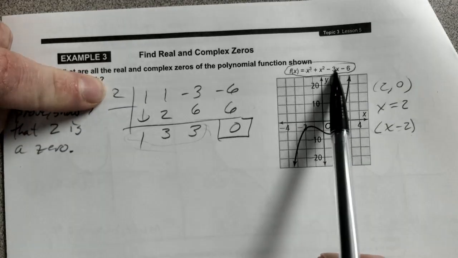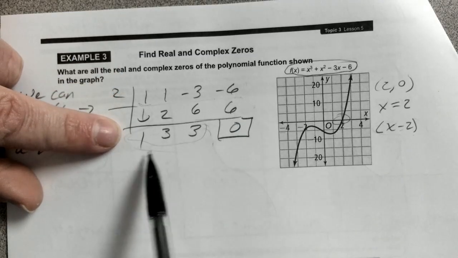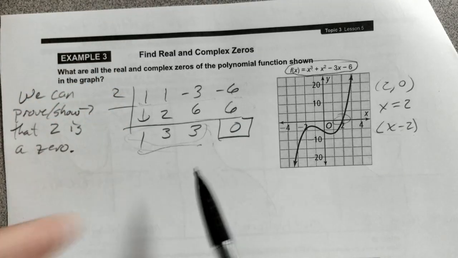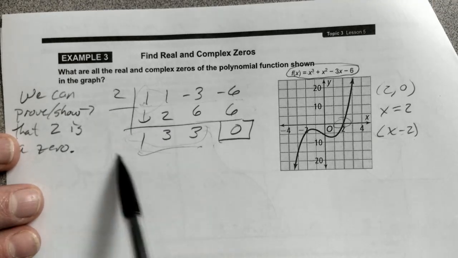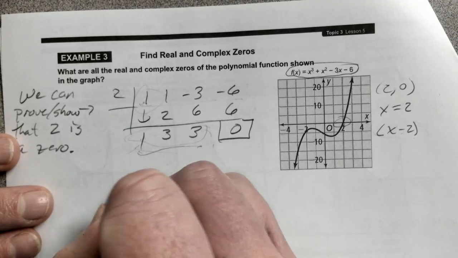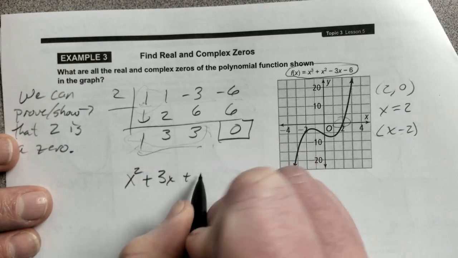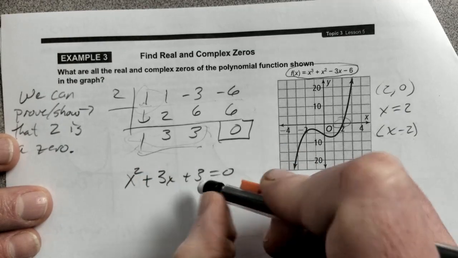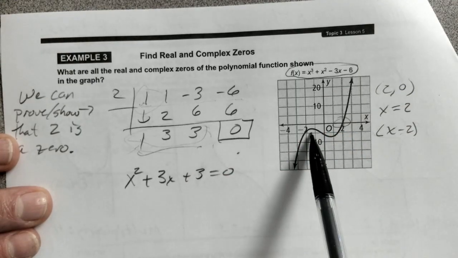So we went from polynomial form to coefficients, divided it out. Now we need to go from coefficients back into polynomial form. Since this was x to the third, we take one down. This will be x squared. So we now have x squared plus 3x plus 3 equal to 0.